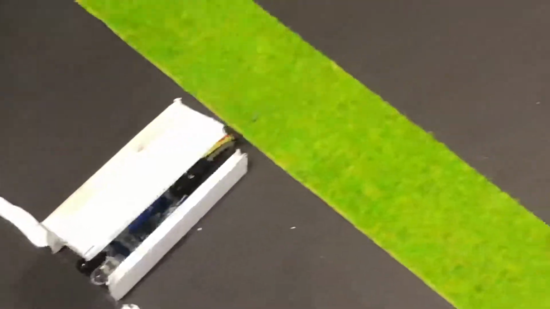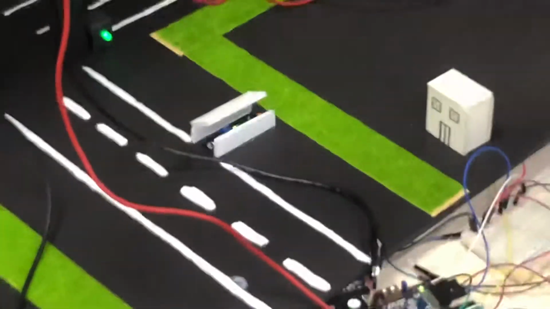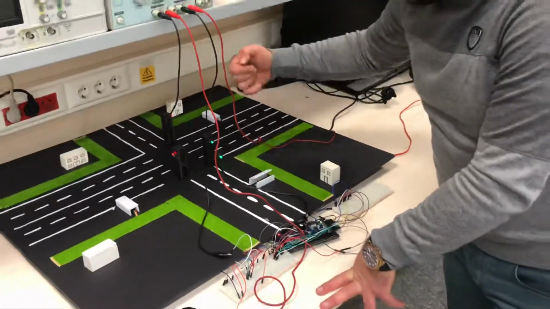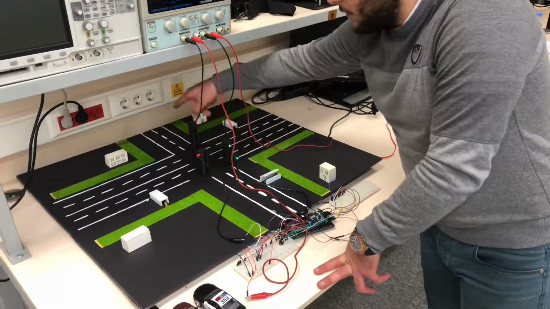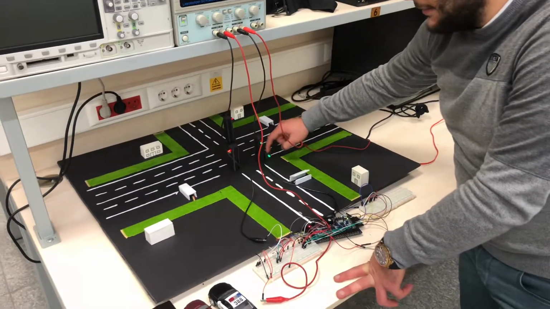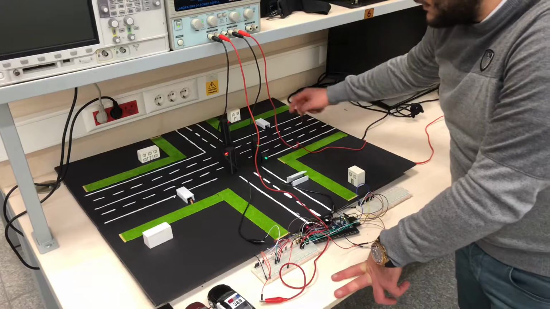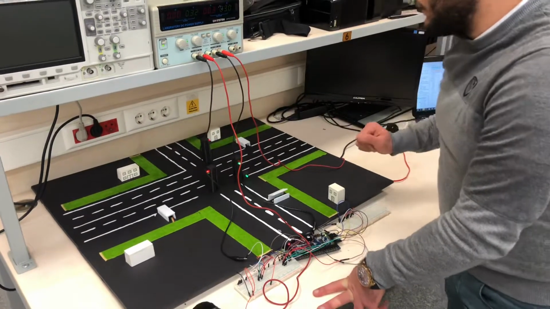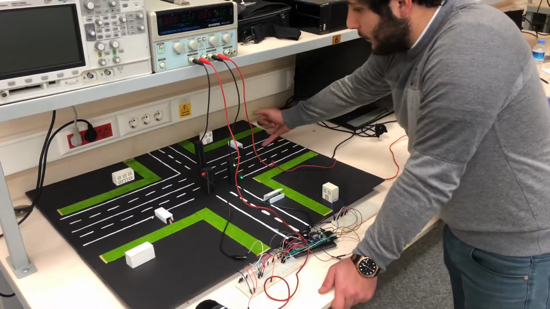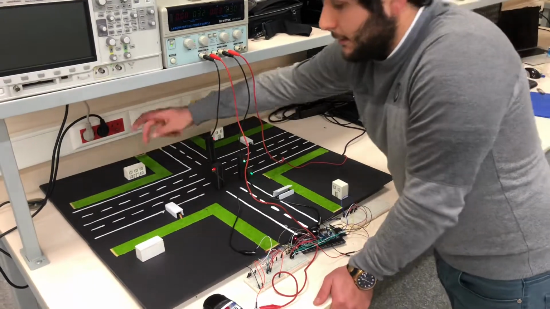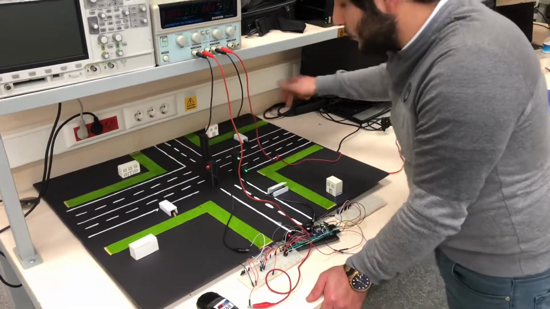So in my project there are 3 roads. In one of these roads, when a car comes from this road, it can either go straight forward or turn right, and this light is for turning right, and this light is for going straight forward. A car comes from here and goes straight forward, and a car comes from here and goes straight forward.